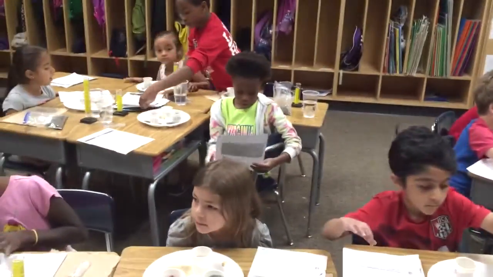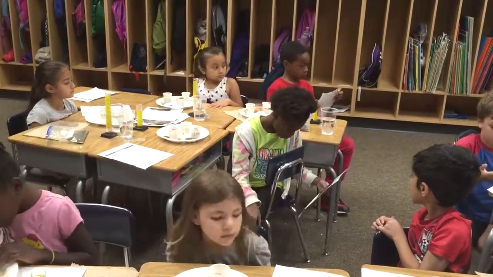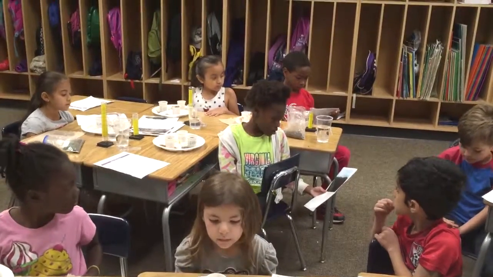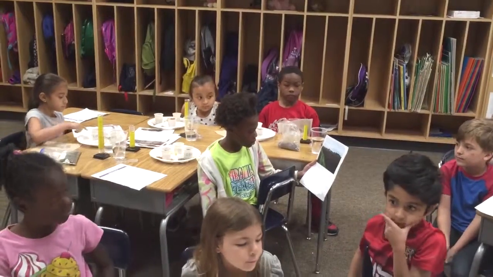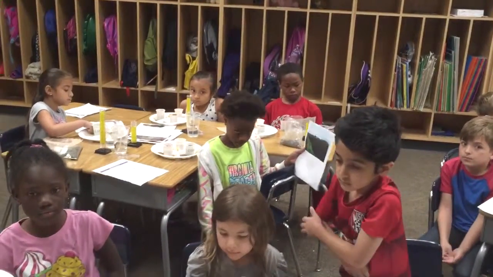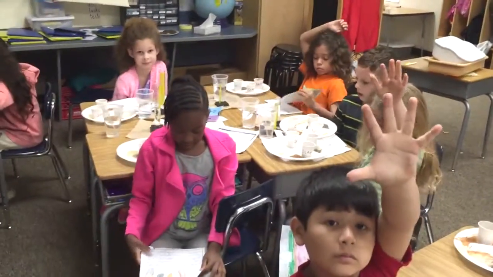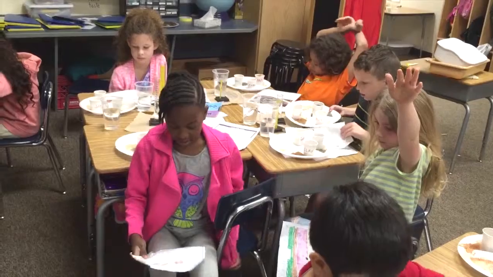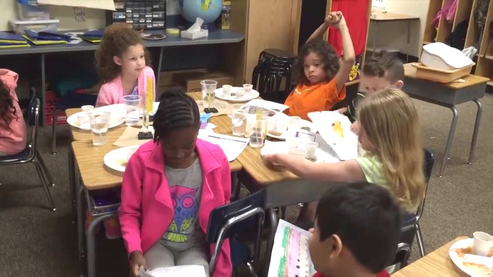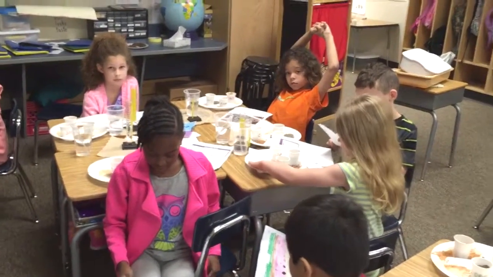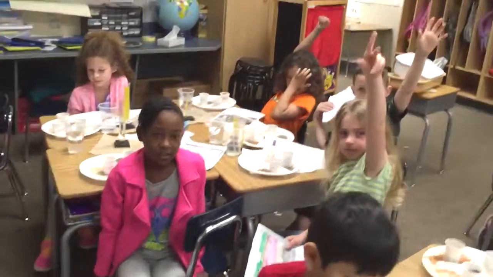Loam is like in a giant field. It's good for farming. Who else would like to share something? Clay soil is sticky. Sandy soil is different colors. Clay soil is soft. Clay soil is smooth. Some clay can be red, and you can play with clay.